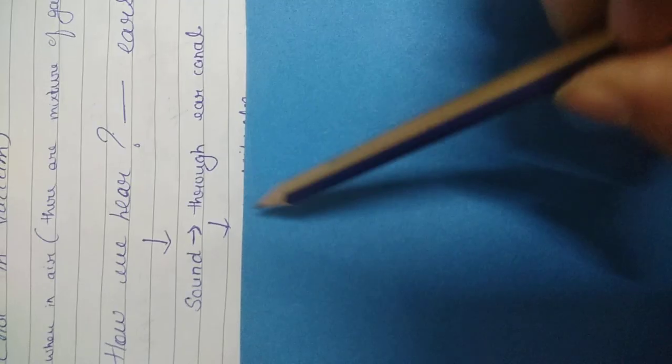Now let's see how. Sound travels through our ear canal. I hope you're able to see it. Then what happens after that? Later on it passes to our eardrum, and the eardrum vibrates, and when the eardrum vibrates, it sends vibrations to our inner ear.